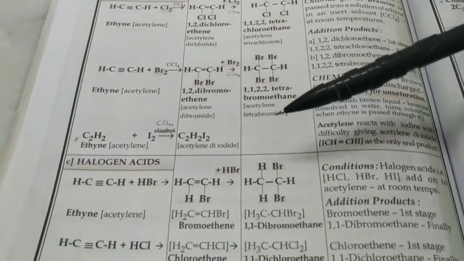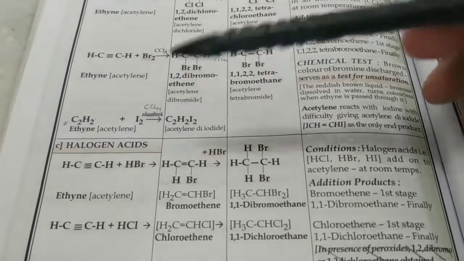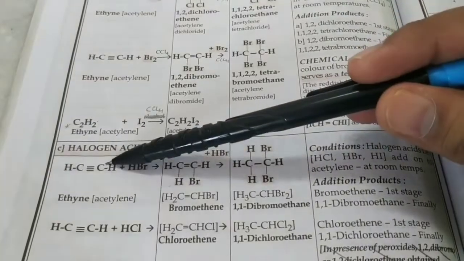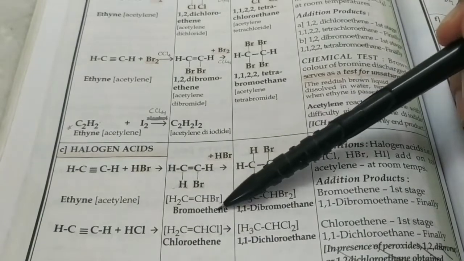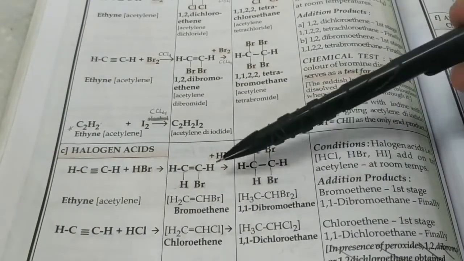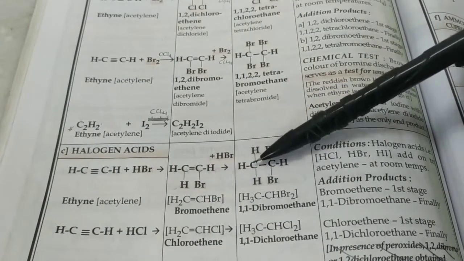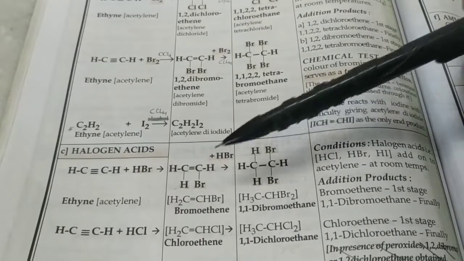Next, halogen acids. Again, similar to the previous section, one bond is broken and H and Br are added. So that is called a bromoethene. Remember, ethene or ethyne. Please write the next step in another line. If further HBr reacts, we get 1,1 dibromoethane. Same logic with HCl as well.